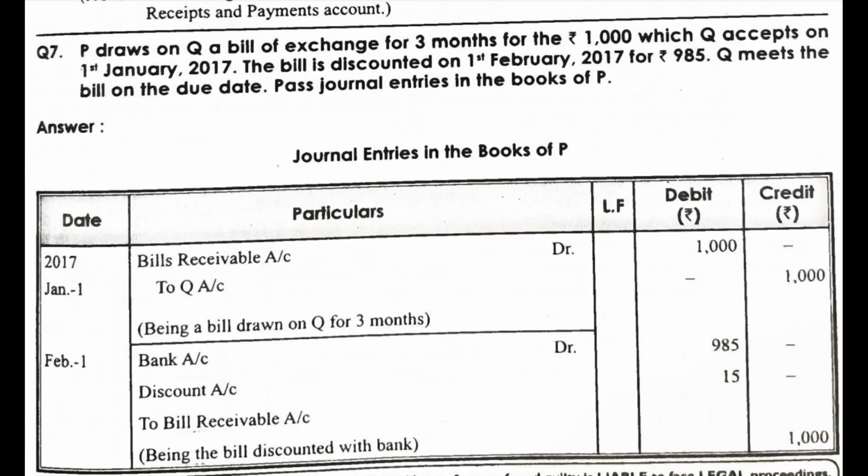It's clear? So first entry on 2017 January 1st, bills receivable, he has to receive the bill. Bills receivable is an asset, no? So asset, we have to debit it. Debit what comes in. So bills receivable is nothing but an asset for this person, that's why we are debiting it. Q is the person we will call a creditor. So creditor means we have to credit it. Like that you remember it.